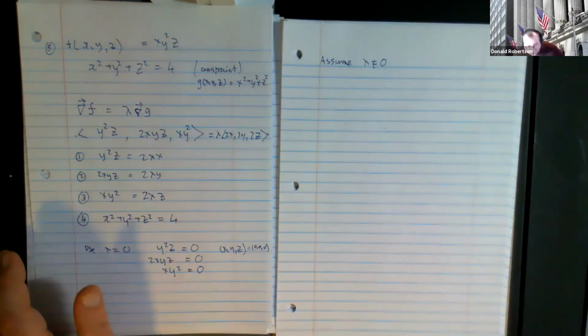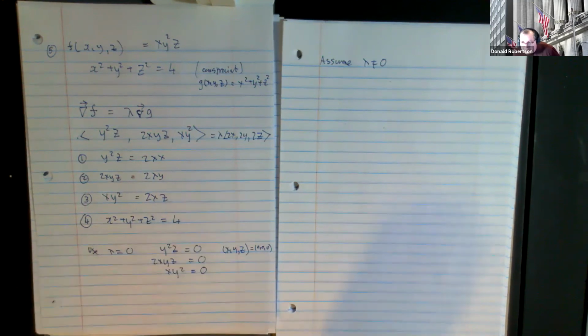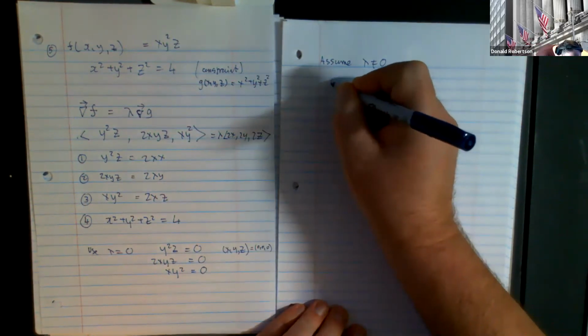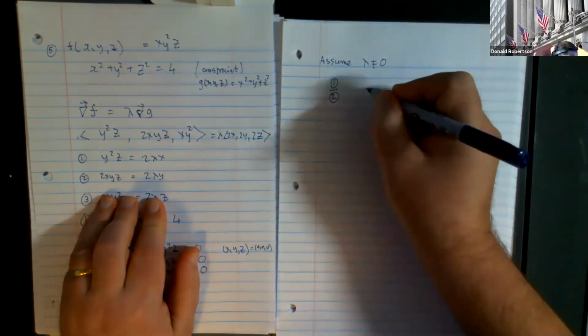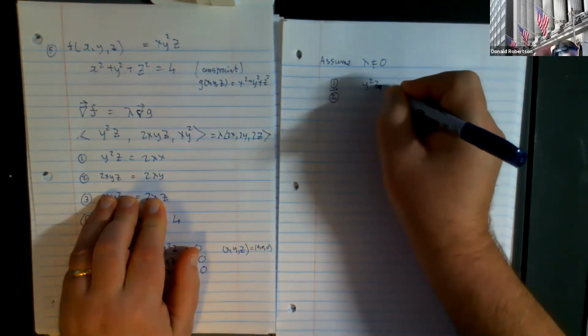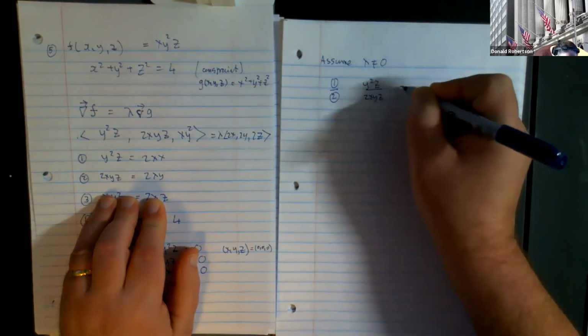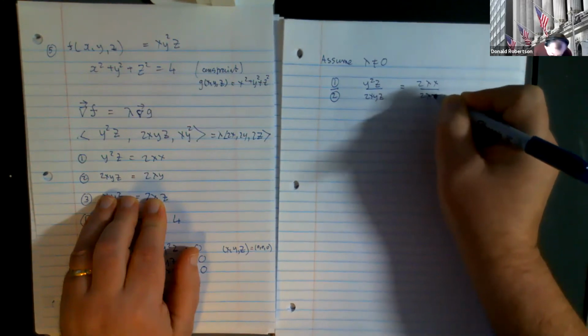Now, how you tackle 4 equations is a little bit different than how we tackled the 2-dimensional ones. So you assume lambda's not 0, and you do 1 divided by 2. That's a good start. So that's going to be y squared z over 2xyz is equal to 2 lambda x over 2 lambda y.